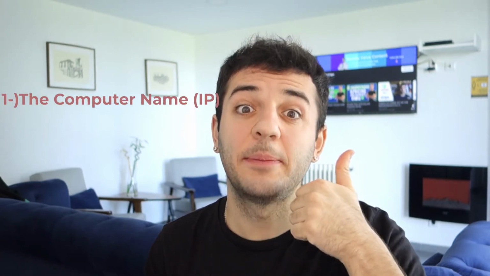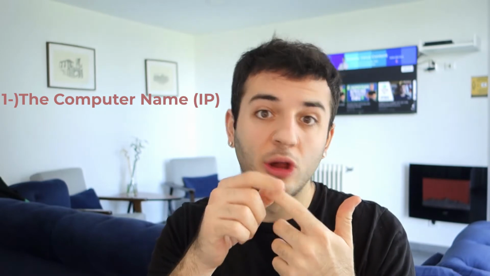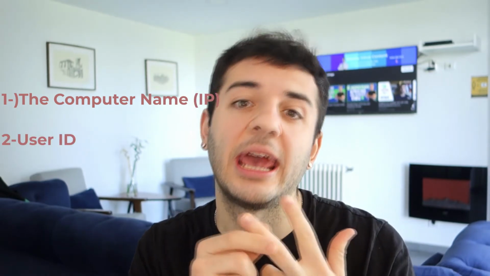In order to connect and use it, you have to have three things ready, provided to you by whatever VPS provider you purchased your service from. These three things are the computer name, which is the IP, and for the login you have to have an ID and the password.